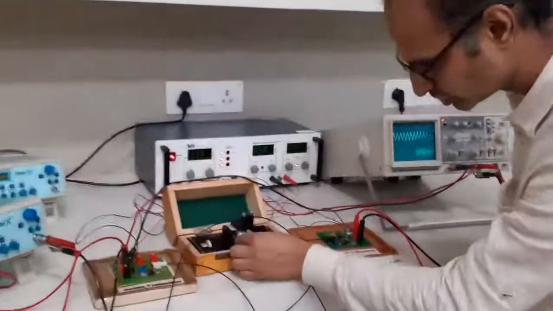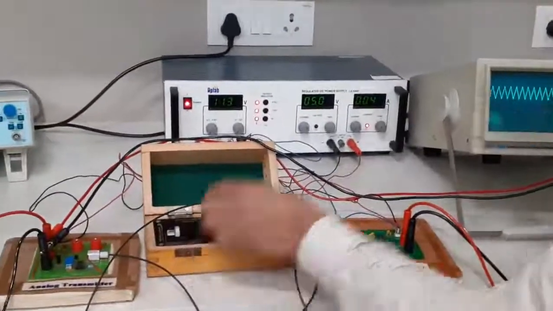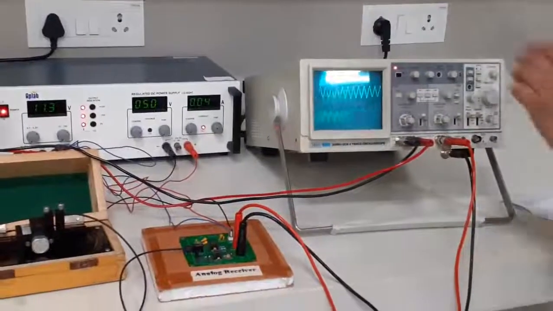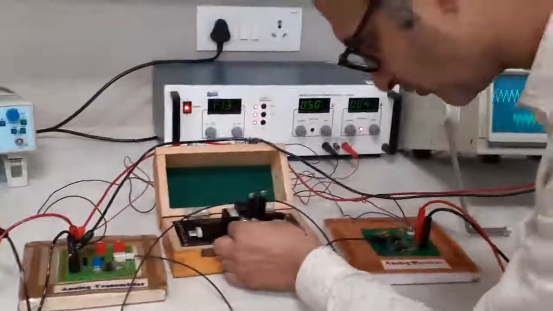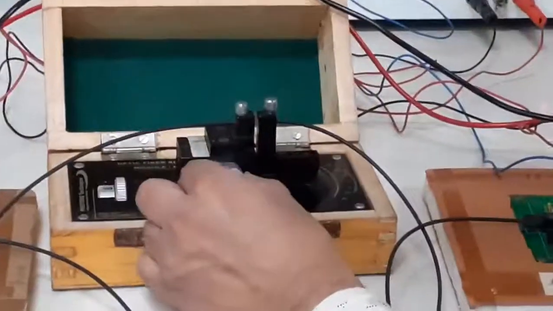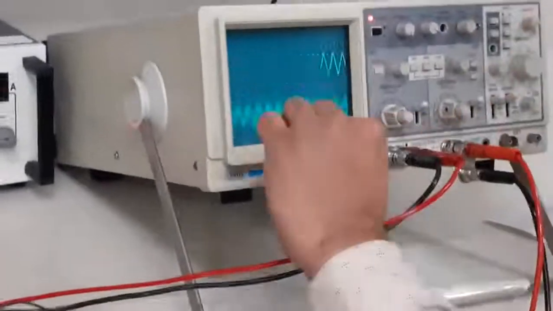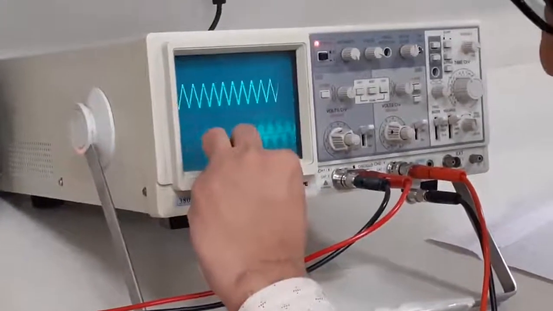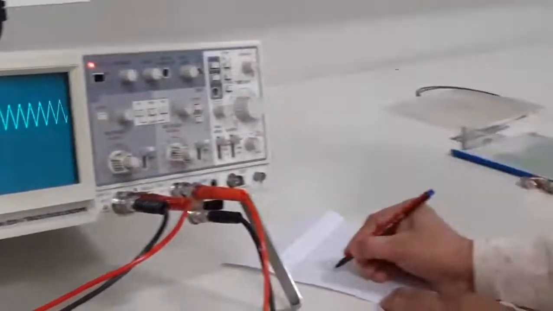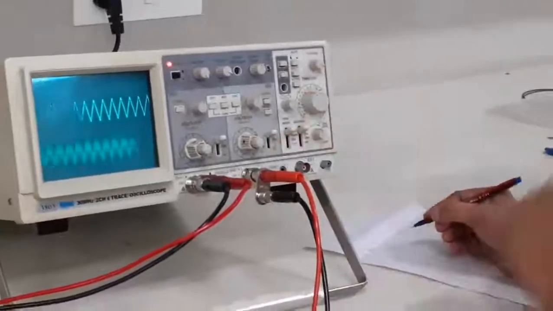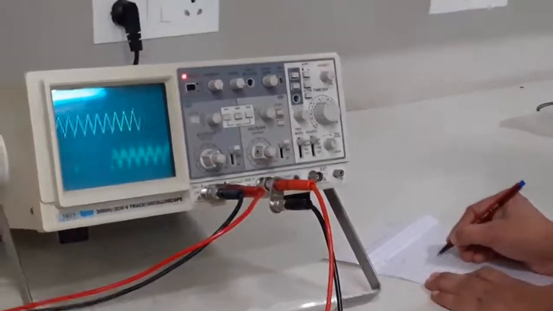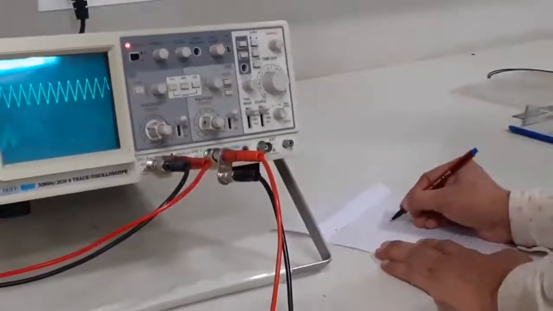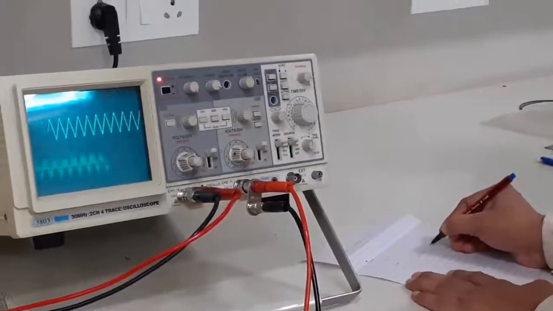Let's see here. Now I am going to increase by 0.25. My default value is for 0 lateral displacement, my output is 1.5 volts. Now if I increase to 0.25 lateral displacement on that side, my output still remains in that range. Now my output is about 2.2 divisions into 50 millivolts. So for 0.25 millimeter, my output is about 2.2 into 50 millivolts, which comes to 0.11 volt.